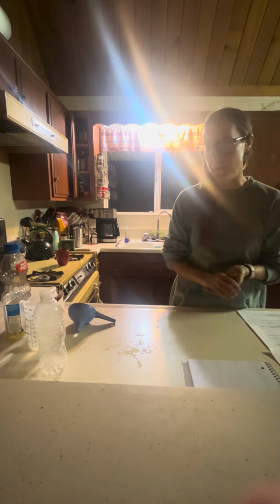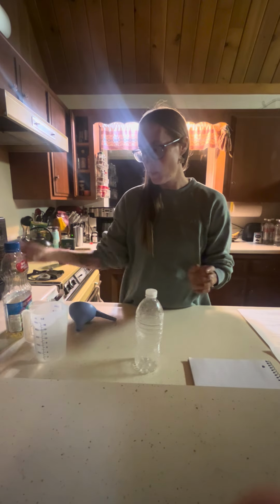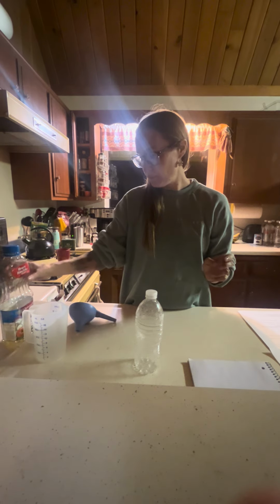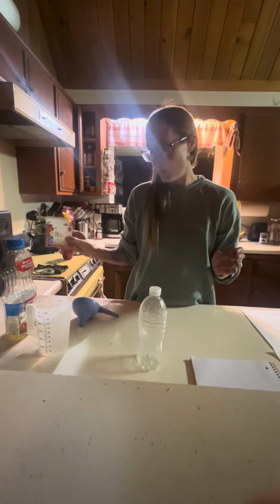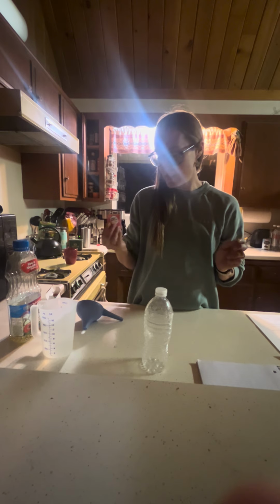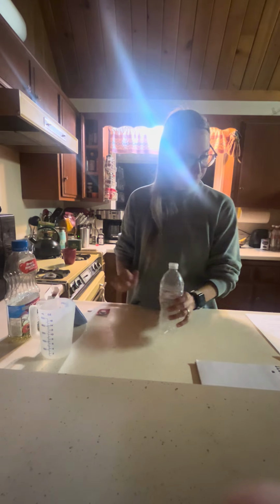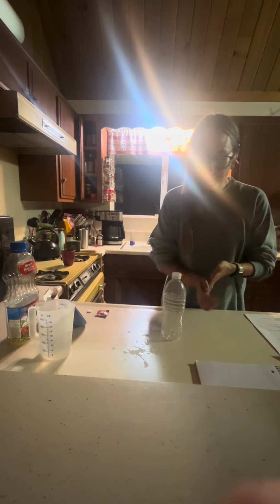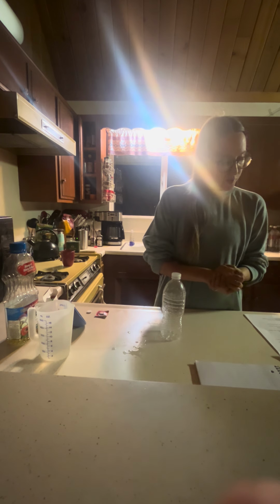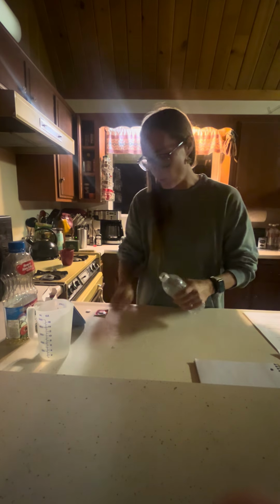So for this experiment, we will need a plastic bottle, water, vegetable oil, food coloring, an Alka-Seltzer effervescent tablet, and a funnel. We will also need a timer. So the first step is to fill the container about a quarter filled with water.